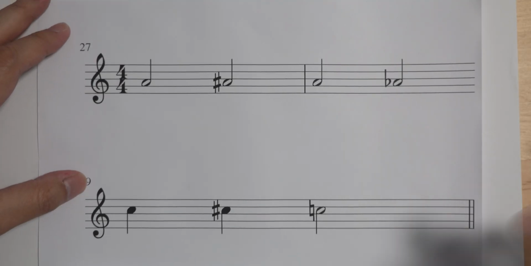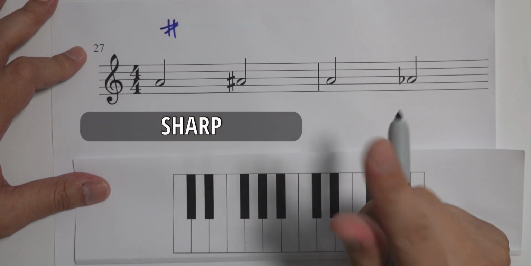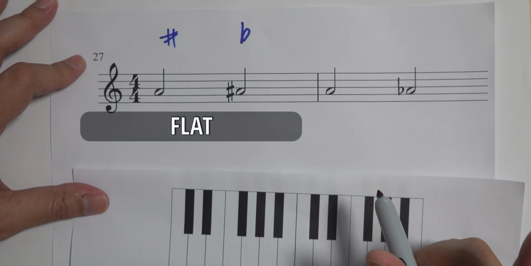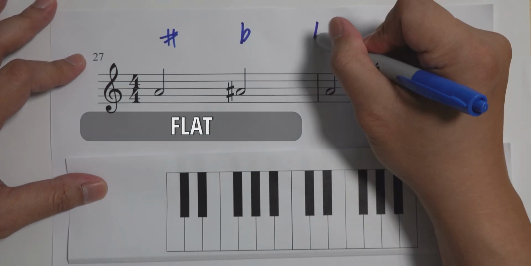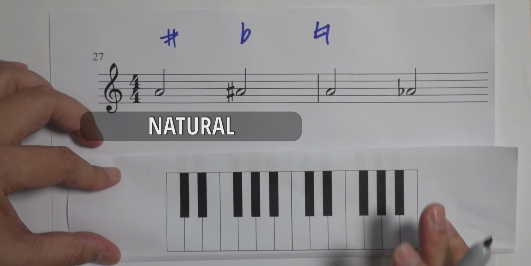Next, let's look at accidentals. Accidentals are sharps, which raise the sound by one step, flats, which lower the sound by one step, as well as a natural, which cancels any prior accidentals.